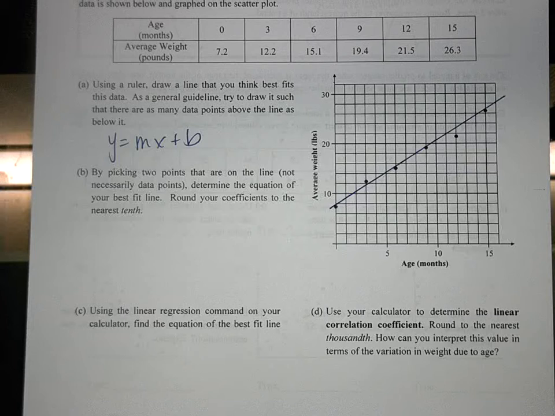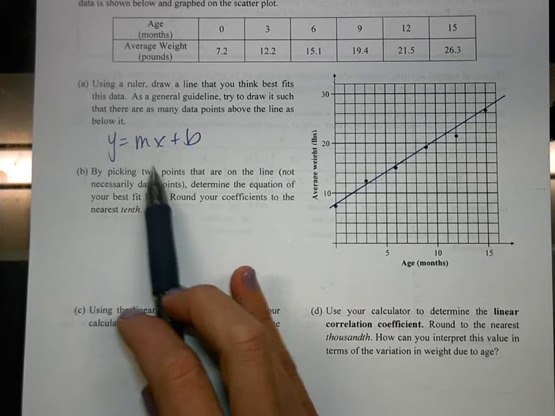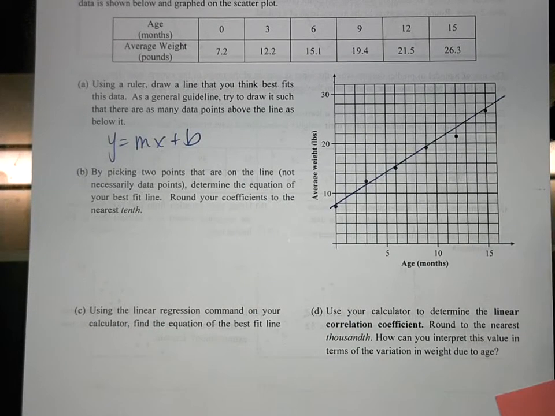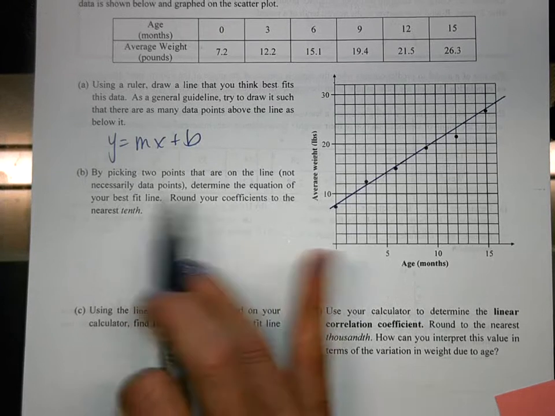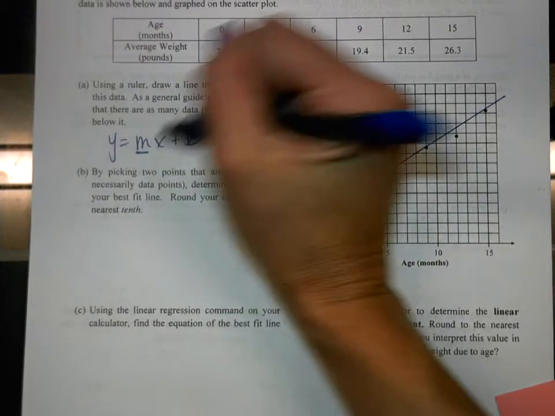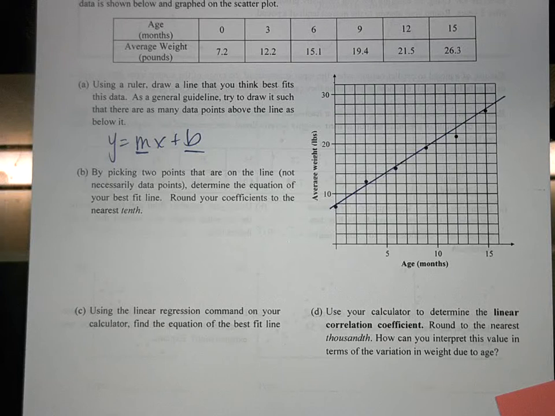Okay. Now, based on this information here, on B, by picking 2 points that are on the line, they're not necessarily data points though, but they are on the line that you've drawn, determine the equation for your best fit line. So, y equals mx plus b, there are 2 pieces of information that we need in order to write a linear equation. M stands for what? Slope. Slope, and b stands for? Y-intercept. Okay. Does anybody know how to find the slope? Do you remember the equation for slope?